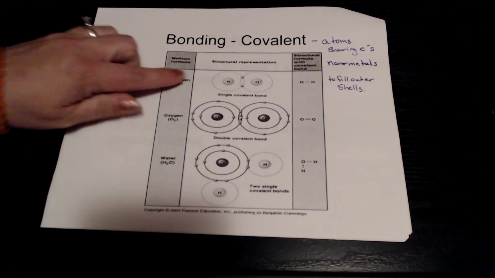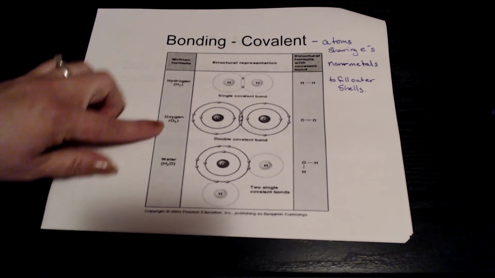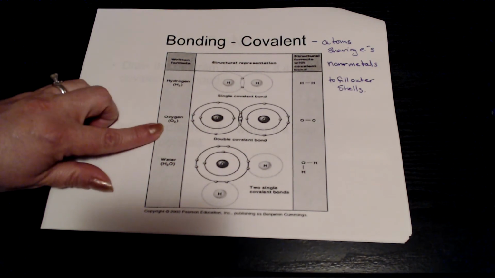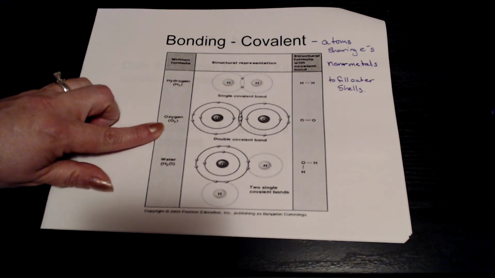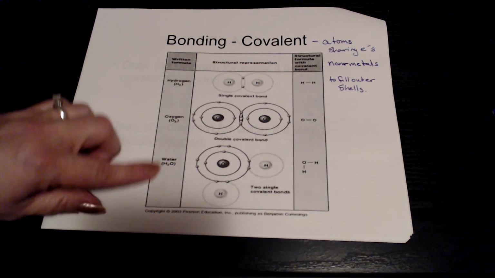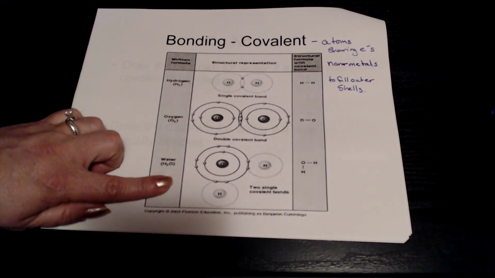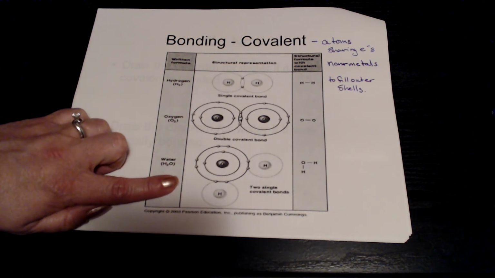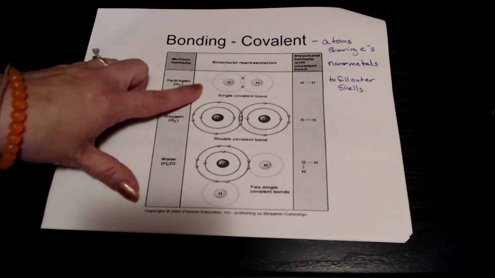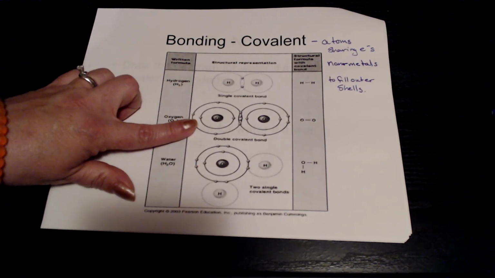So our examples here are hydrogen and oxygen. These are both diatomic molecules, just like we saw on the previous page or two. And then we have water down here at the bottom. Water gets a little bit tricky in its covalent bond. We're going to give water some special attention in a day or two. But let's focus on these two here for now.